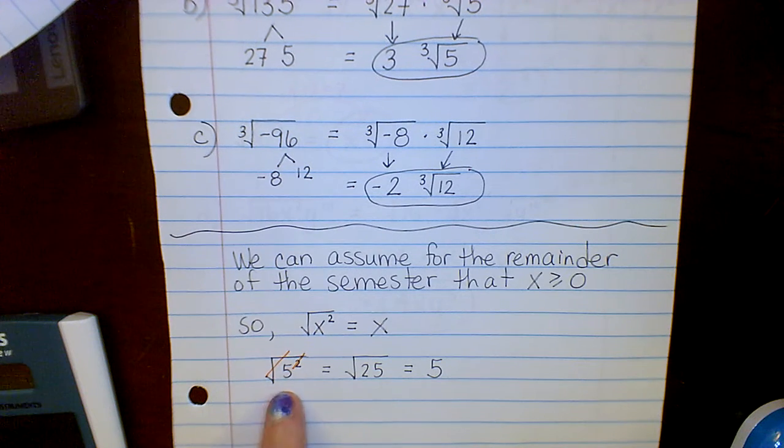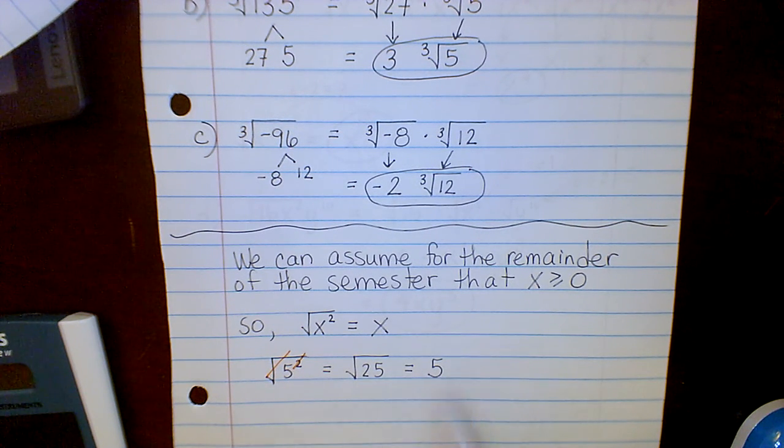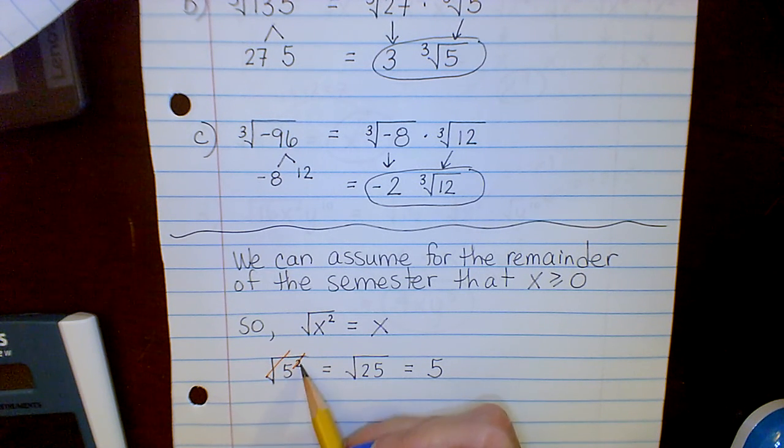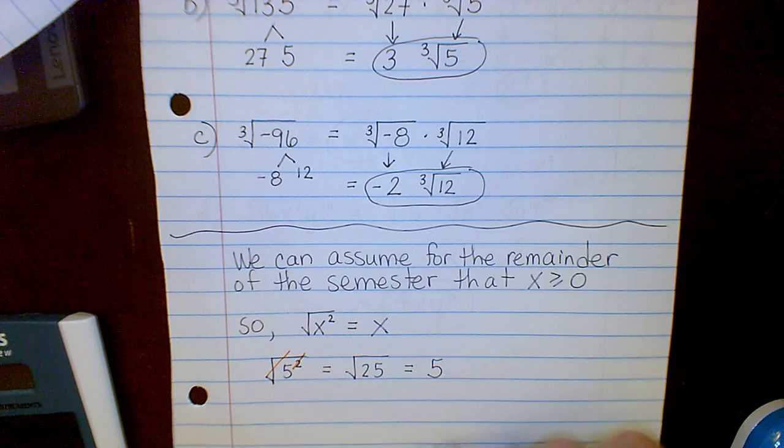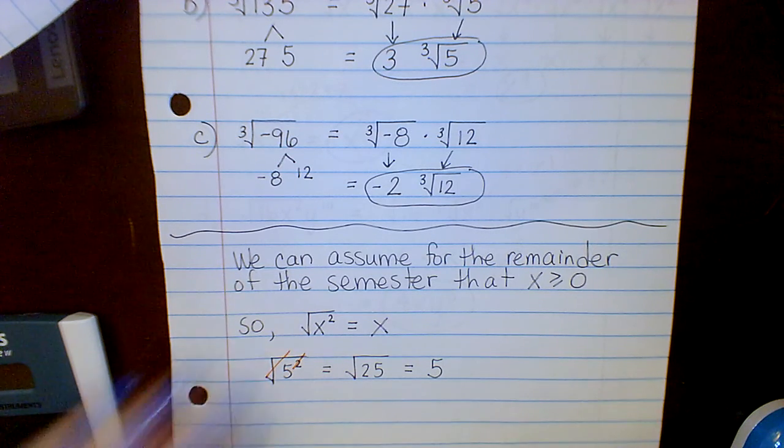So for instance, the square root of 5 squared, that's the same thing as the square root of 25, which is just 5. So what we can kind of think of is this square root and this squared as being inverse functions and undoing each other. Right? So it's saying, hey, if I've got 5 and I square it and then I take the square root, basically whatever I did to 5, I just turned around and undid it. So I end up right back where I started at 5.